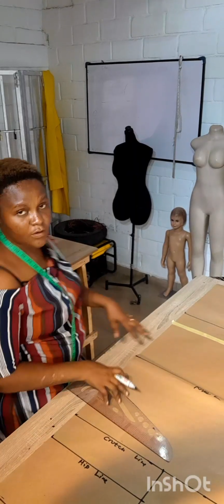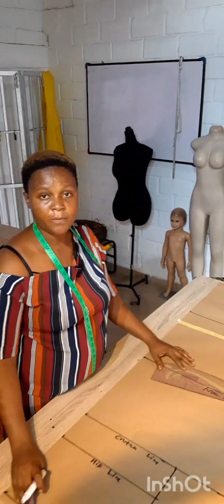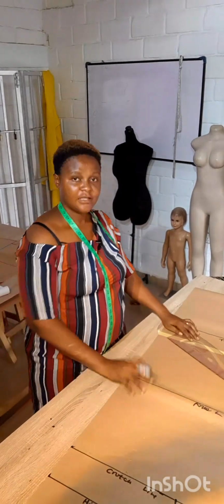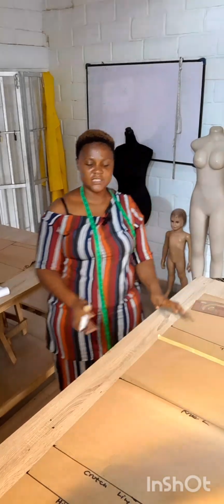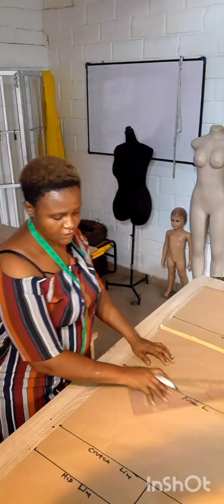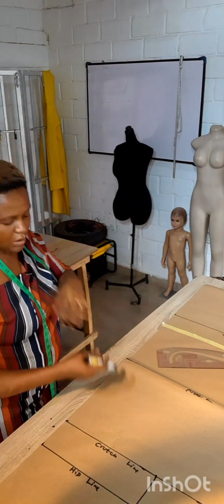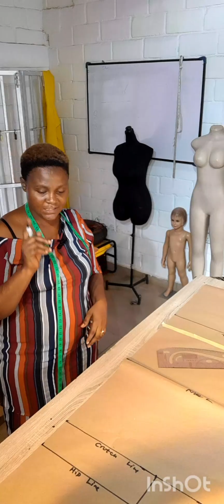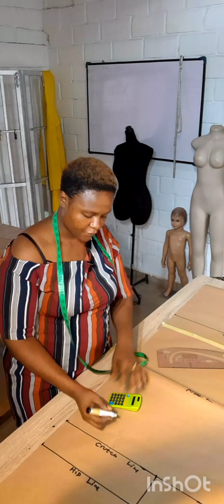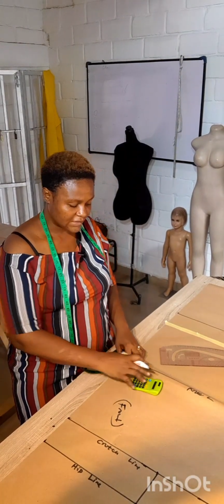Okay, I've gone ahead to draw the top line, the crotch line, the hip line, even the knee line and the trouser line, so that it will be easy for us. The difference between the front and the back is not that much, it's just a little bit. So the next we are going to be doing now is to apply our crotch extension. That is number one difference between back and front pattern. This one is front. The difference number one is the crotch extension.